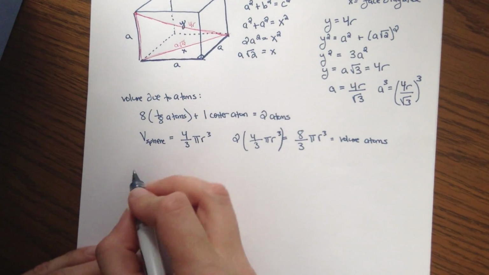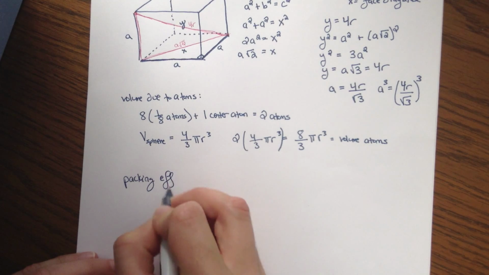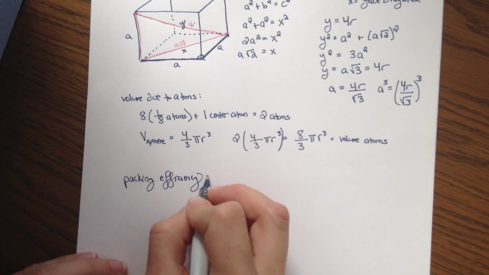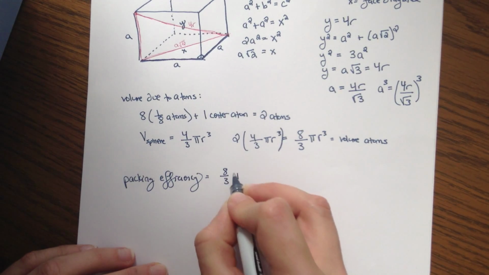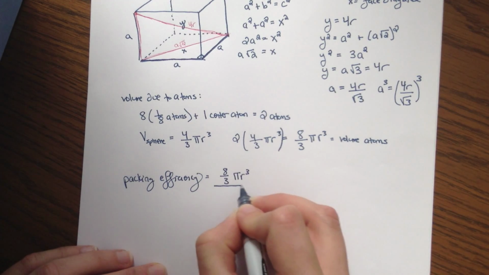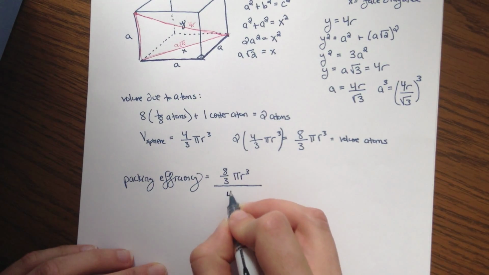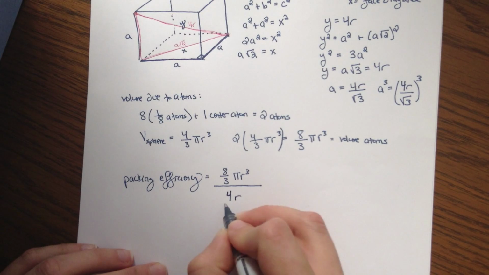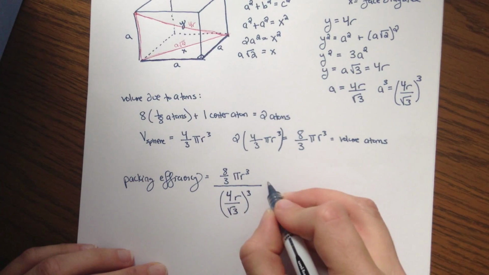So when it comes time now for packing efficiency, I take my volume of the atoms, 8 over 3 pi r cubed, divided by the volume of my unit cell, 4r over the square root of 3, cubed.